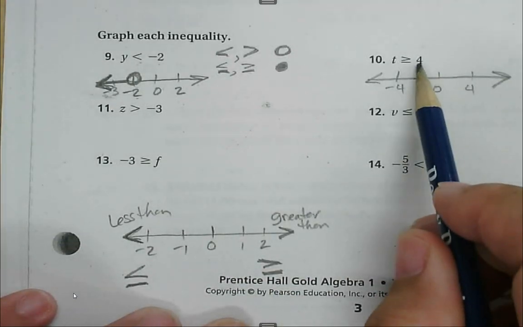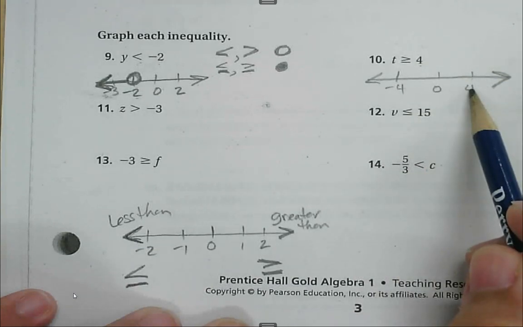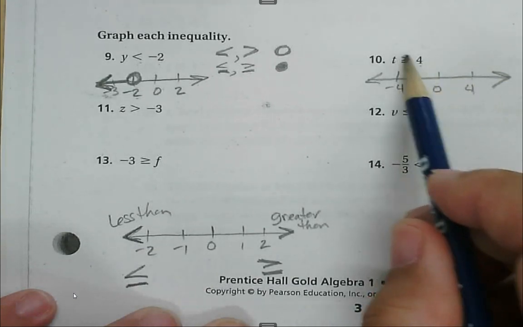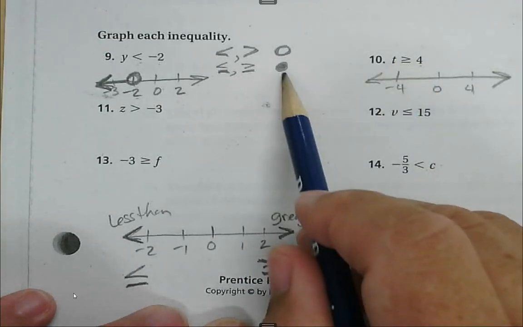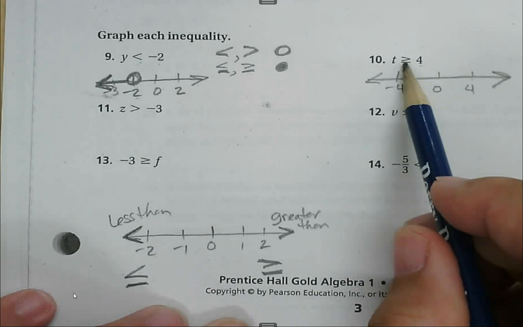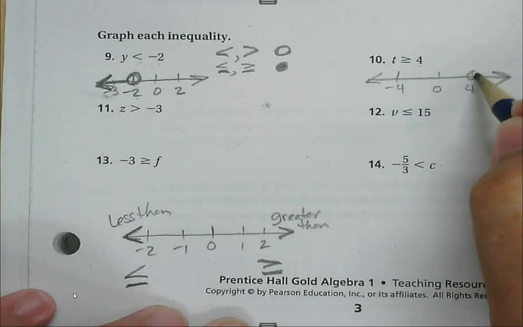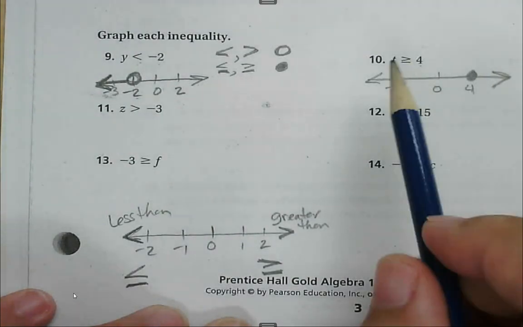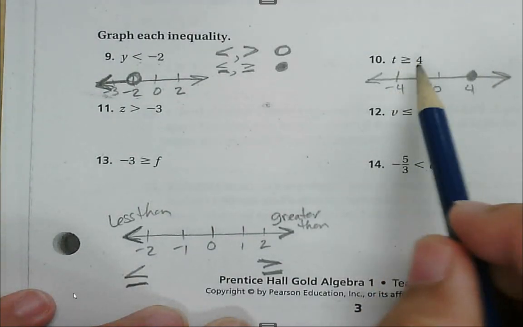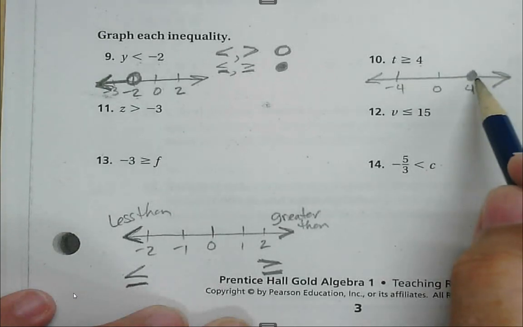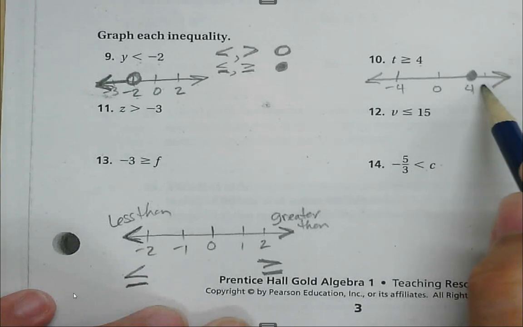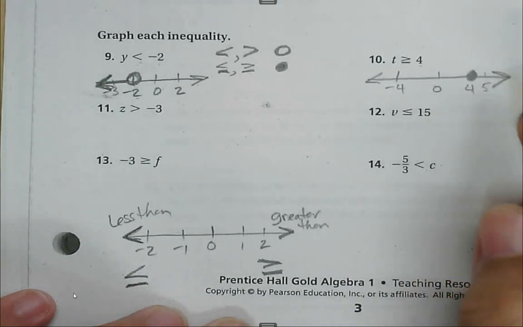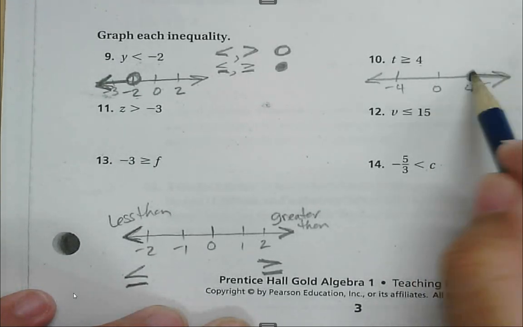Well, I know that the 4 has to be involved, so it's right there. I see a greater than or equal to sign. So if it's greater than or equal to, then I know it has to be a closed dot because it's going to include 4. So I'm going to go ahead and put a closed dot in for 4. And then right here, I notice I've got the line underneath it, and it's pointed to the right. So that means any number t is going to be any number greater than or equal to 4. So if I put 5 right there, I know that 5 would be included. So that's going to be shaded that direction.